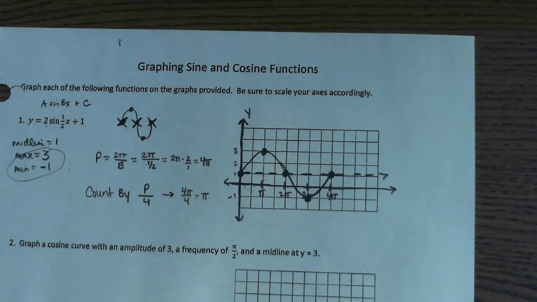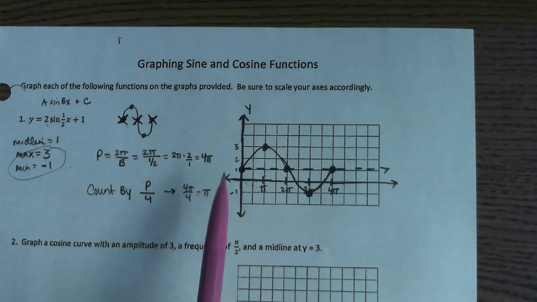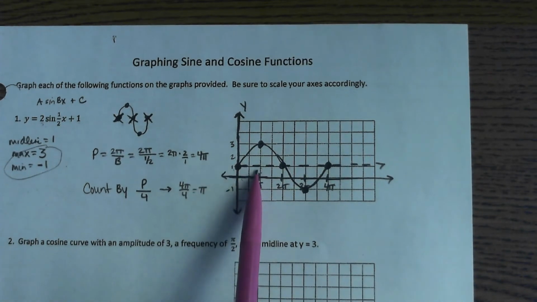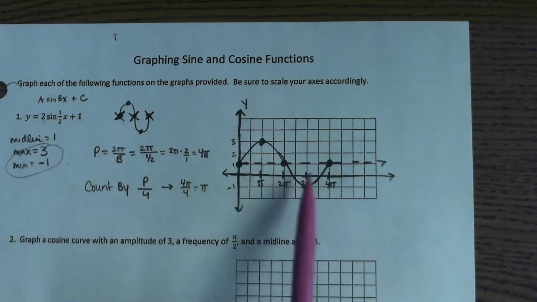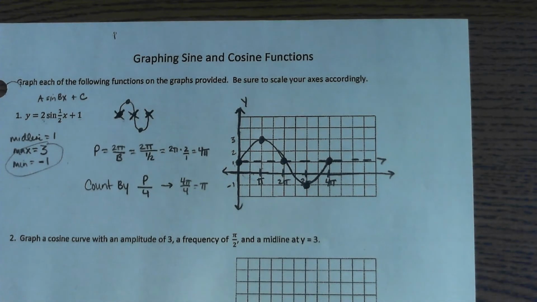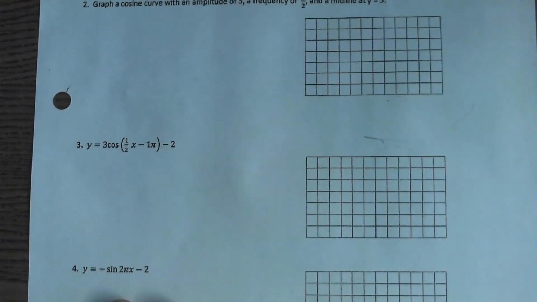And there's your graph. So if someone were to ask you to label these points, it would be (0, 1), (pi, 3), (2 pi, 1), (3 pi, -1), and (4 pi, 1). Okie doke. Any questions? Okay. Jump down to 3.